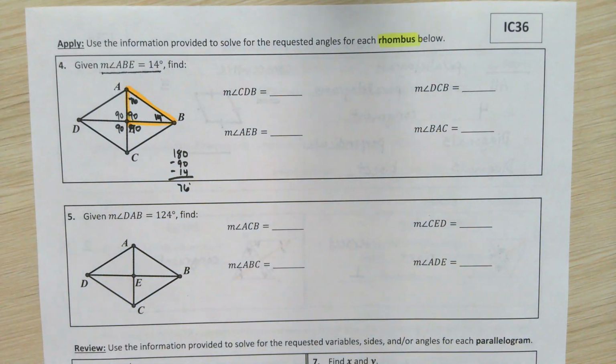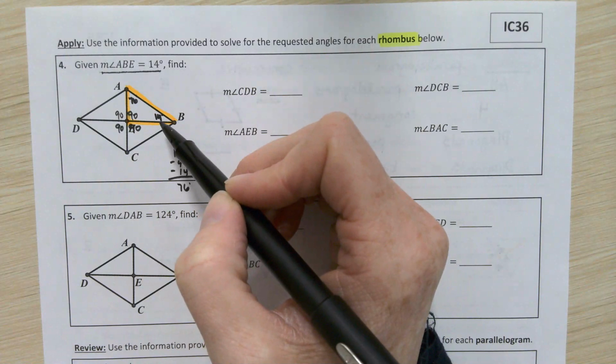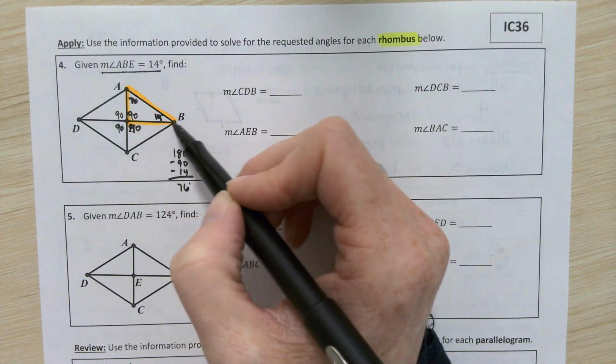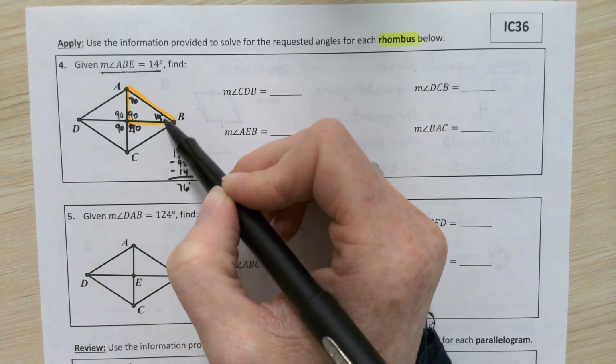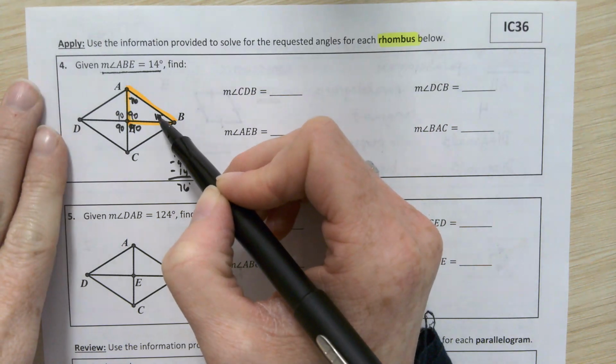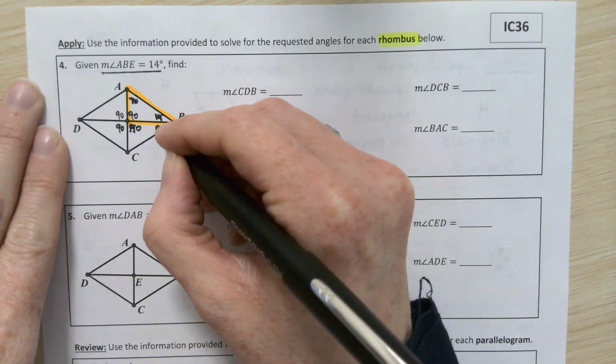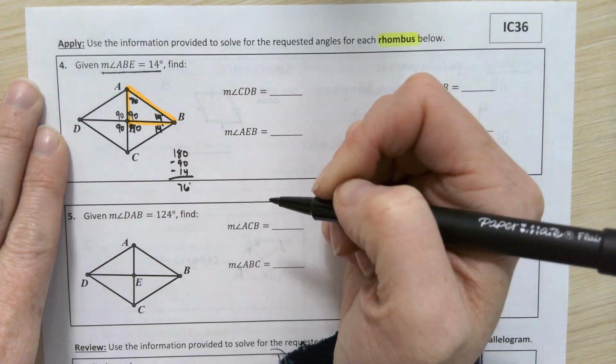Now there's all kinds of symmetry inside the rhombus shape, but there's also a whole bunch of details related to parallelogram properties and the new properties that we talked about on the other side of the page. One of them that's coming to mind right now that it's new is that this diagonal is bisecting this angle. So if this part of the angle is 14, the part directly beneath it is also 14.